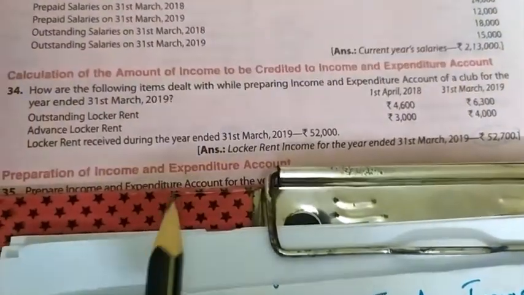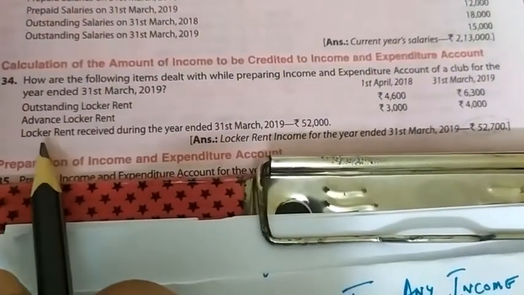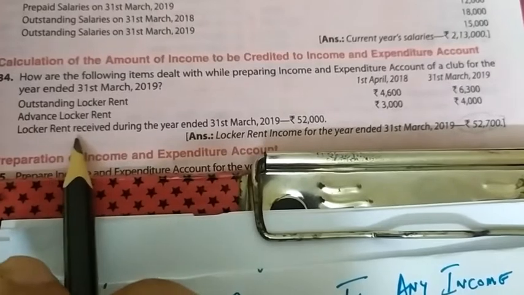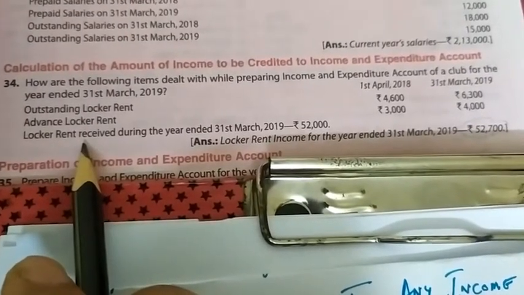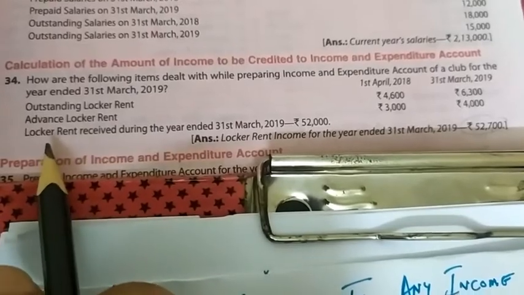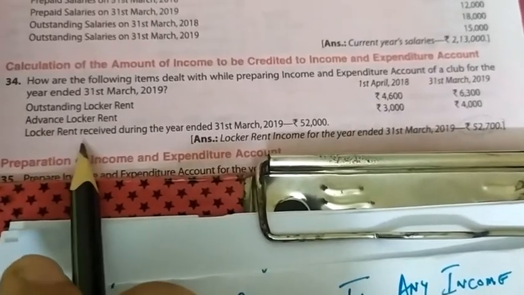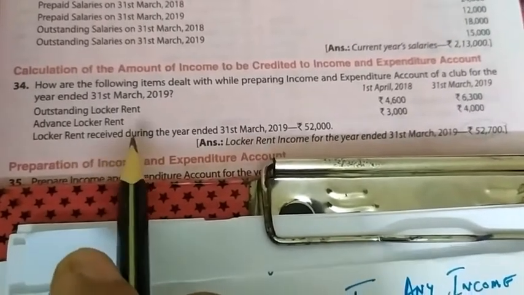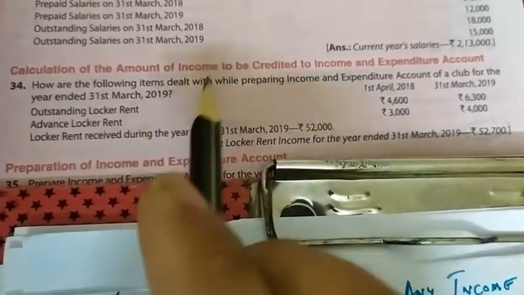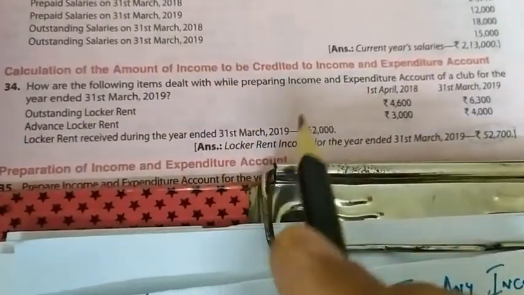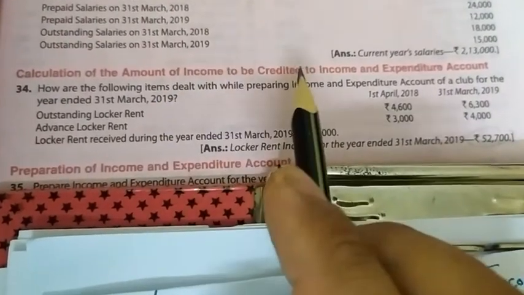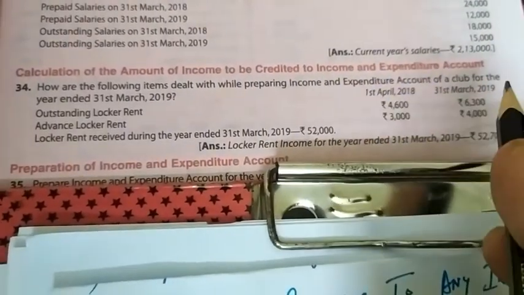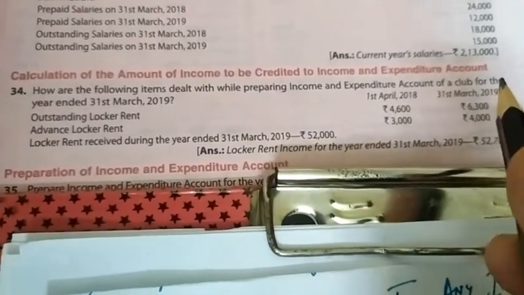Now here the nature of income is locker rent. The previous examples we have taken were for the income subscription. This is another example of an income, that is locker rent. Taking the information from this question, we are asked what amount will be taken as income, which is to be credited to income and expenditure account. So that is the amount we have to calculate.